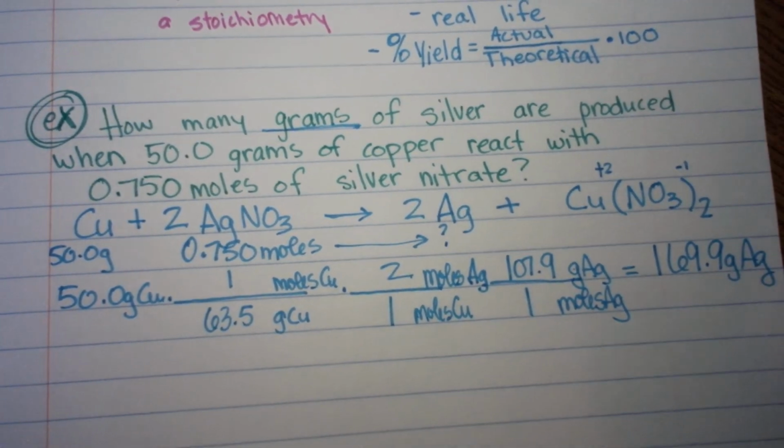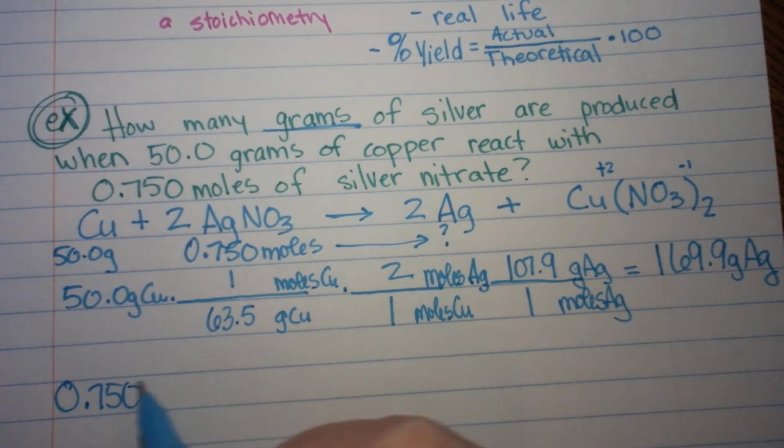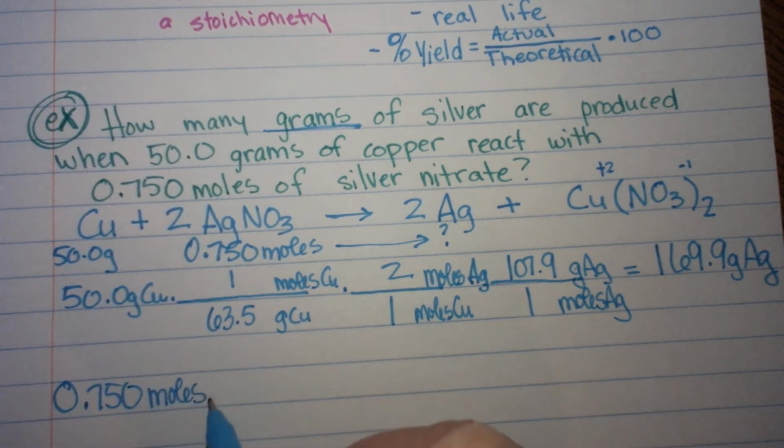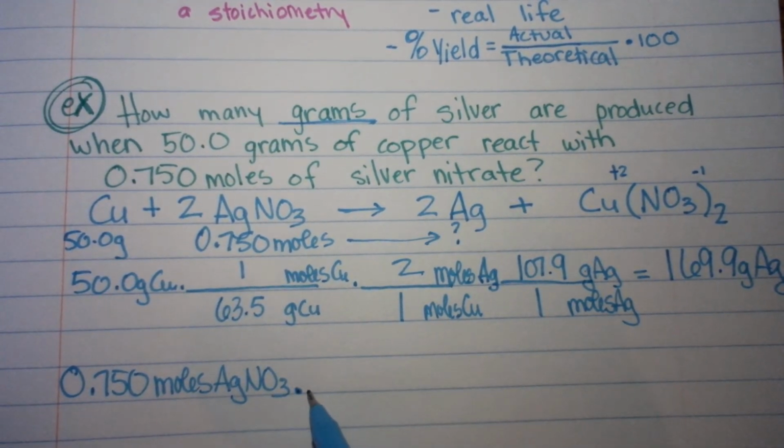Okay. So we'll have to look at that. Now luckily we start with moles, so we don't have to find the molar mass of this. We can go straight to the mole to mole ratio.